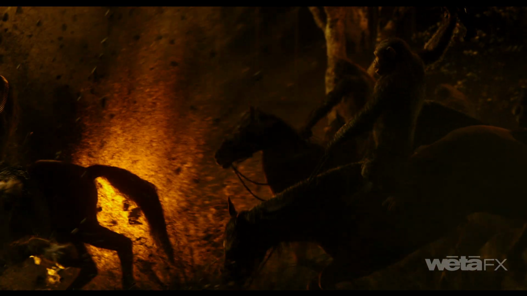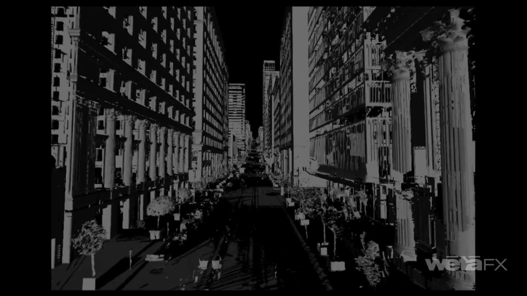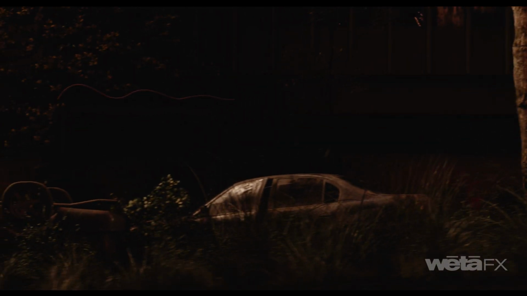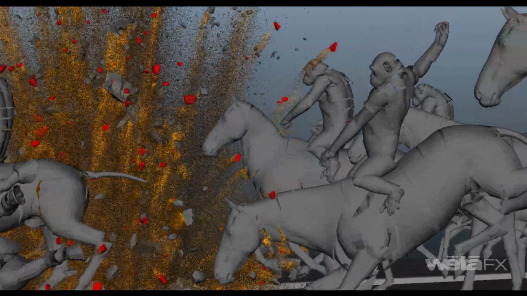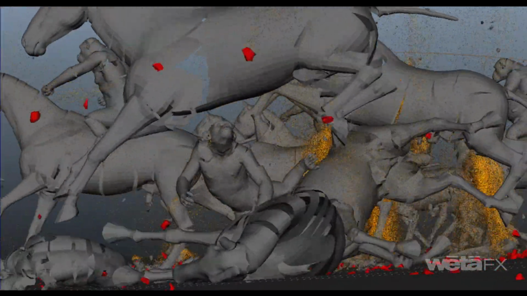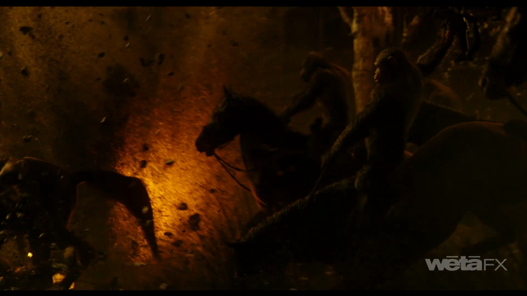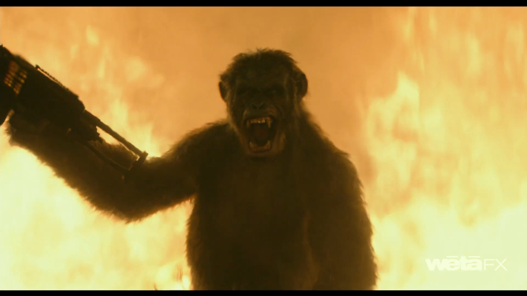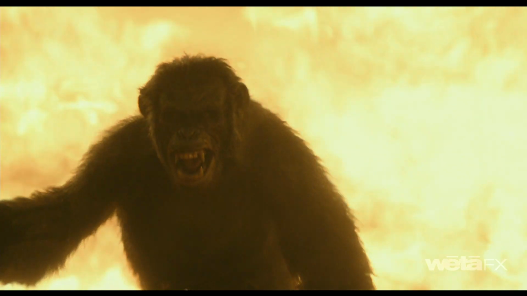For our completely digital San Francisco environments, we started from over a mile of LiDAR data from the actual city, and then we built a virtual California street that we could degrade, vegetate, and tear apart as required in our shots. In addition to all the big mortar impacts, the smoke trails, muzzle flashes, and spark hits that our effects team added, they also created a giant slow-motion wall of fire through which Koba jumped his horse.